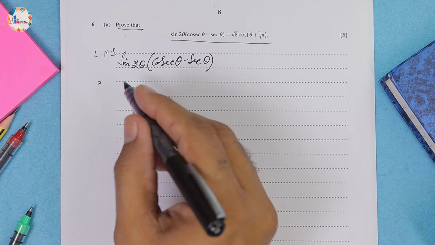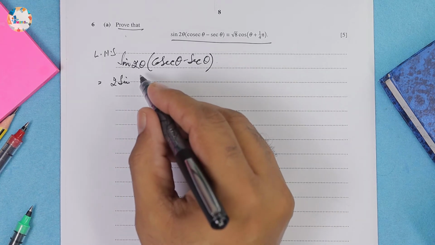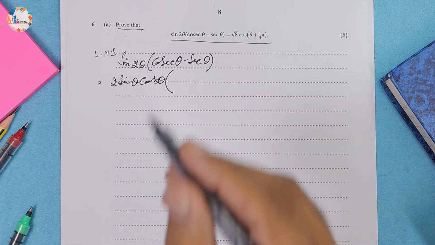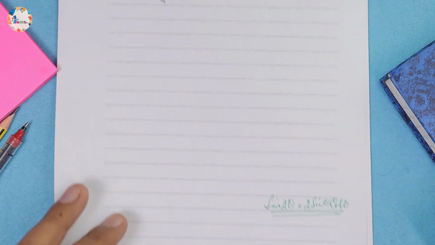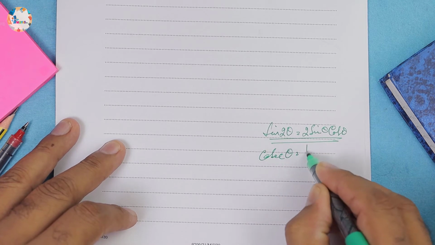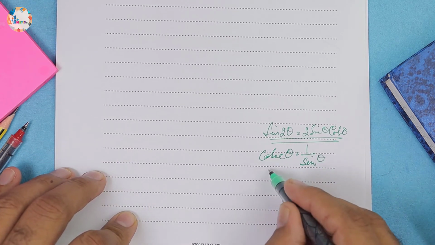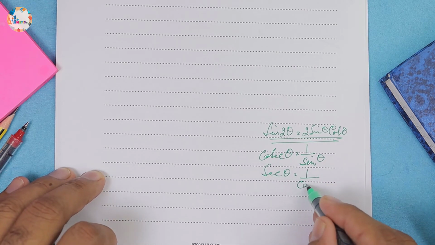So we can write here 2 sine theta cos theta, and this one cosecant theta we can write as 1 over sine theta. So we know that cosecant theta is equal to 1 over sine theta, and secant theta is equal to 1 over cos theta.